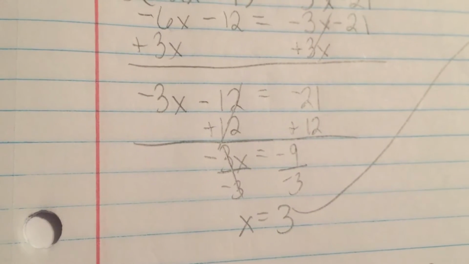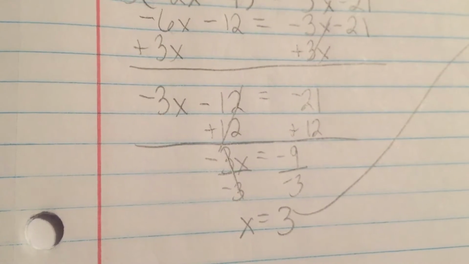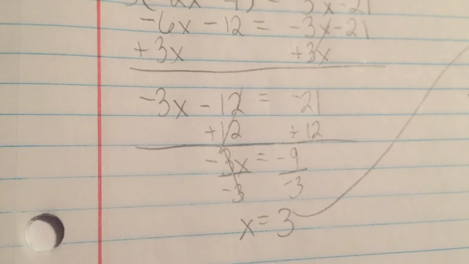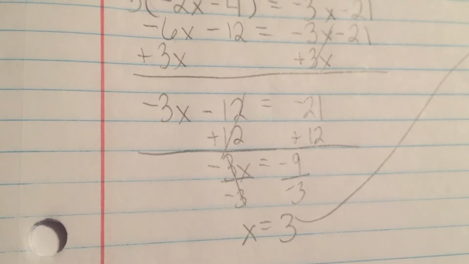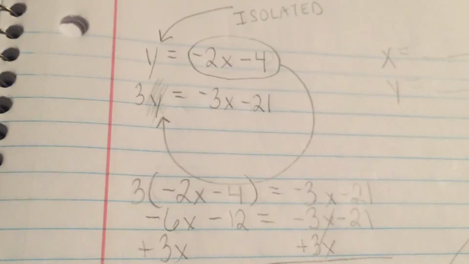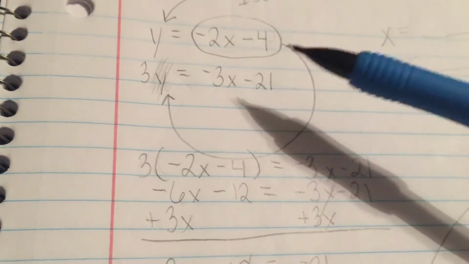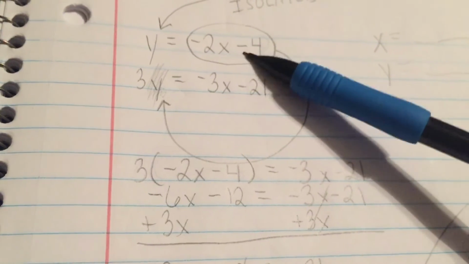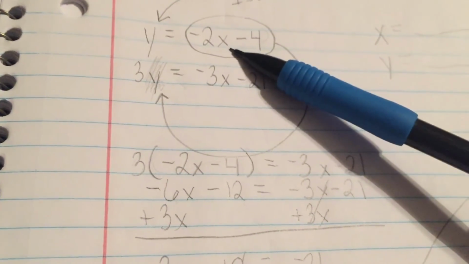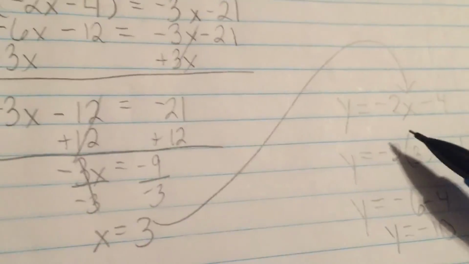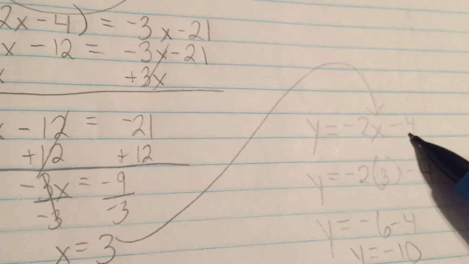Now, when you're solving these equations, your goal is to get the x and the y, because you're looking for what ordered pair is the solution. So you're going to choose one of the two equations. It doesn't matter, but it will always be easiest to go with that isolated equation that we started off with. So I'm going to rewrite over here, y equals negative 2x minus 4.